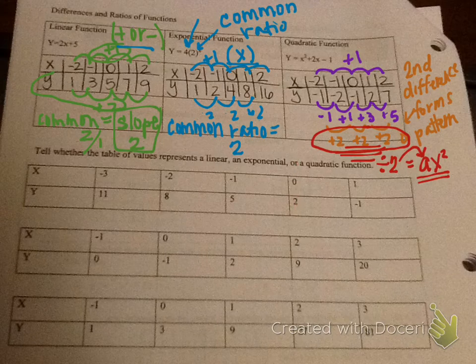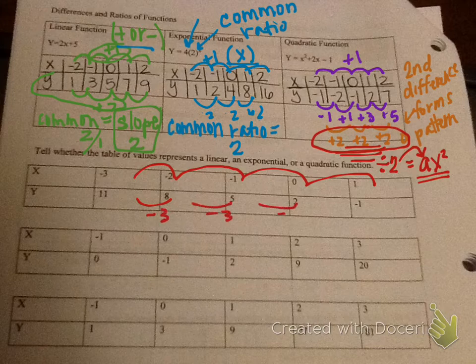So the next part says tell whether a table of values represents a linear, exponential, or quadratic equation. And so we can see here we have plus 1, plus 1, plus 1, plus 1, so we're not having to worry about the x's. Here we have minus 3, minus 3, minus 3, minus 3. So when we have a common difference that's the same each time, it's linear.